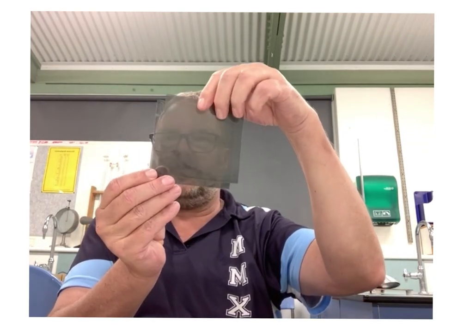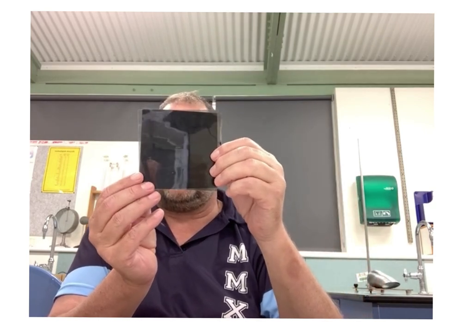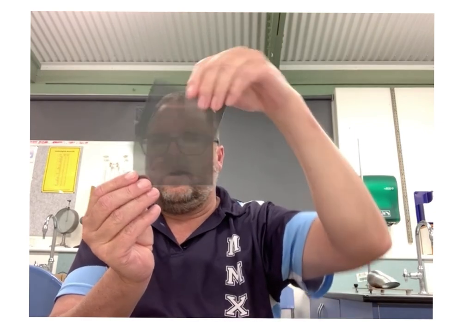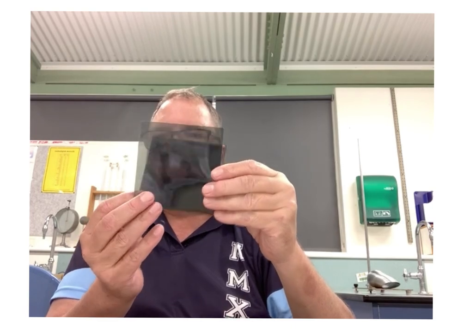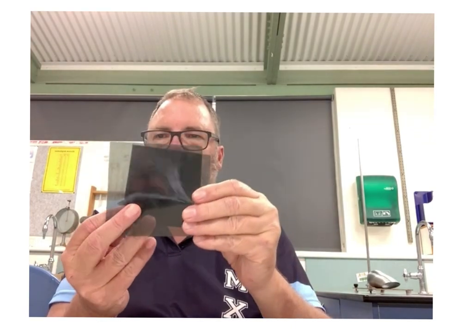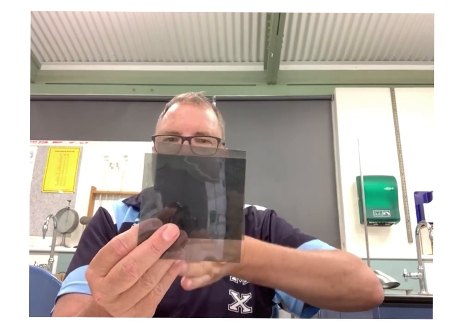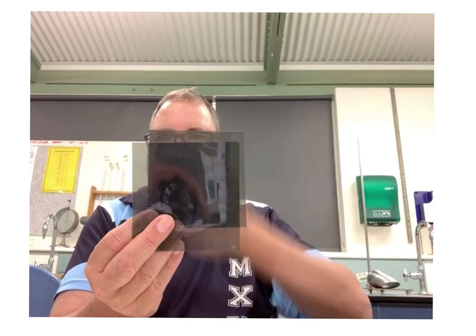But if I spin one of those 90 degrees, it's like a game of now you see me, now you don't. So what's happening here now is this filter at the back is letting through the vertical light.